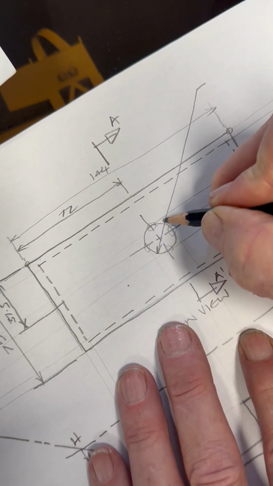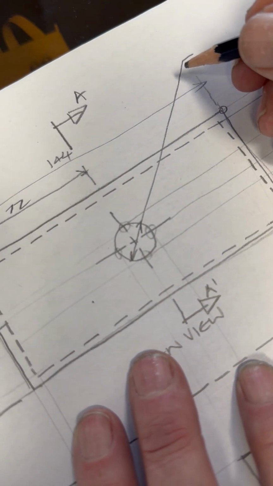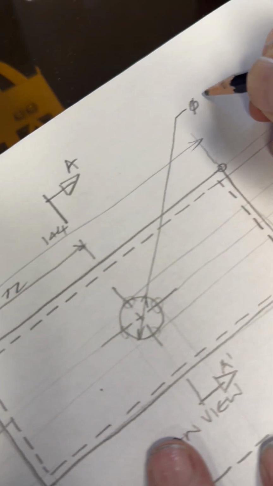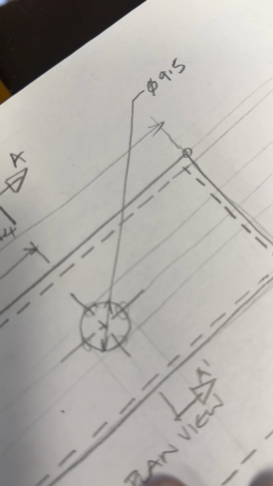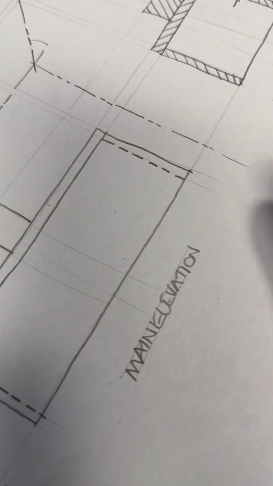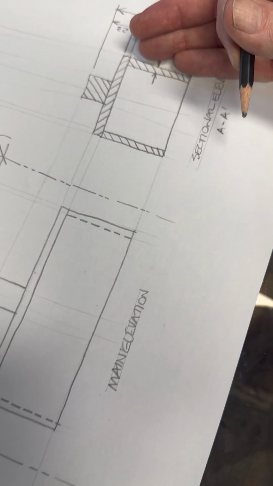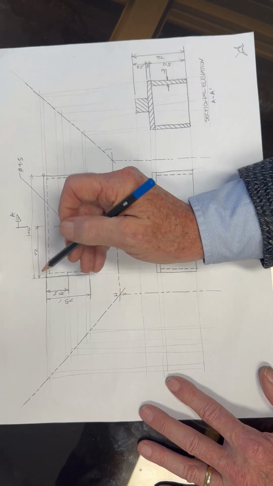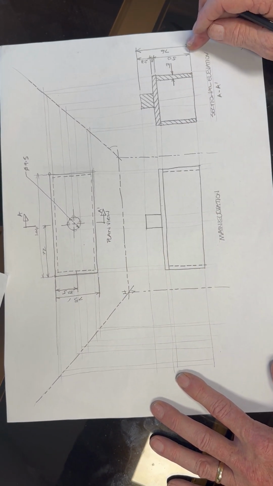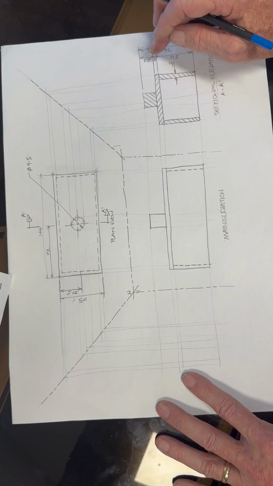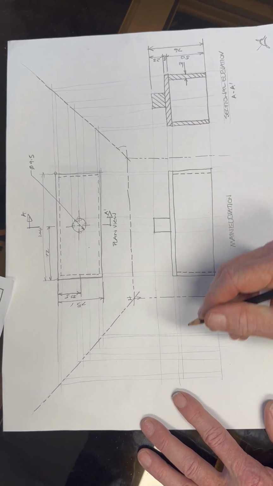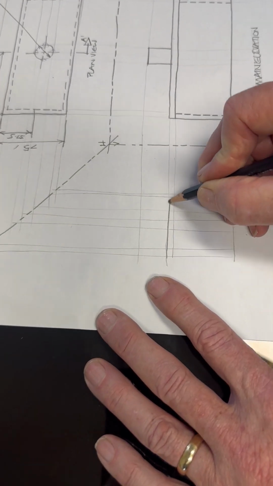And that says diameter 95, but on a 9.5. So I'm not going to dimension that. That's fine. That's finished. Over here, I'm not going to add any dimensions because I've already shown them. I've got my height here. I've got my 50, I've got my 3, and I've got my 23. That's all I need.